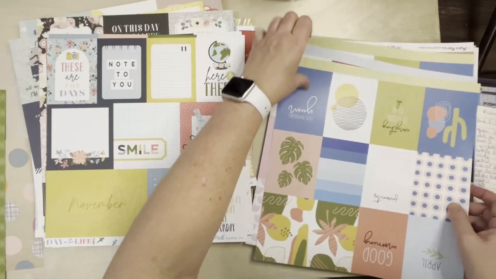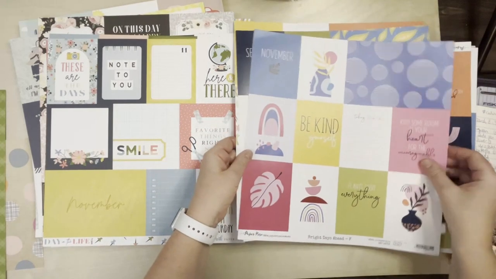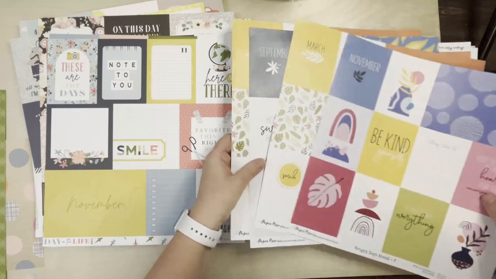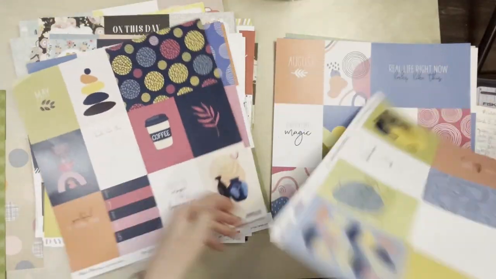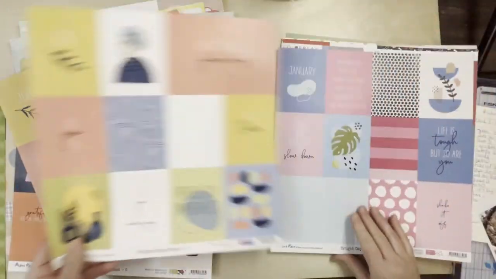This is from Paper Rose, and both sides are cut aparts. So they have just got to stay in here as is.